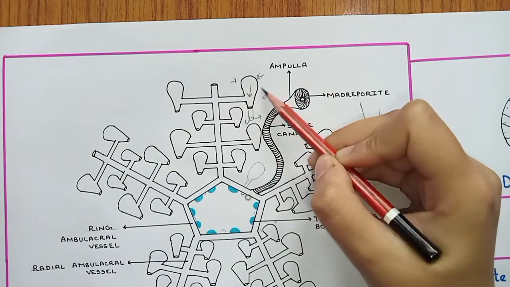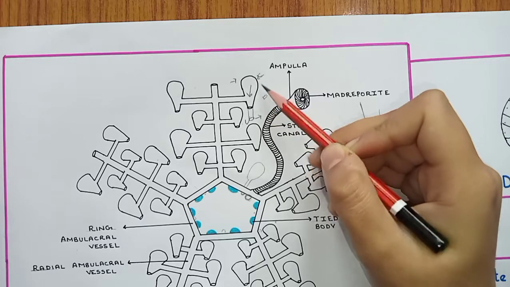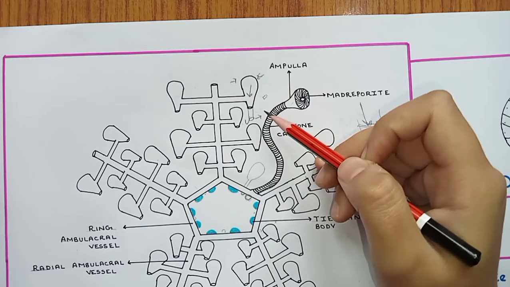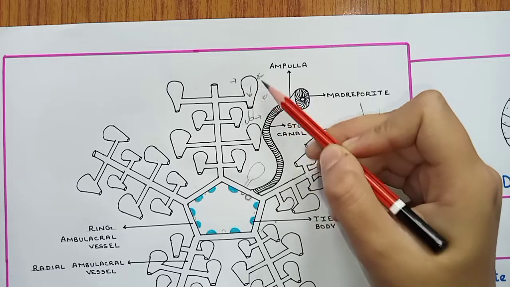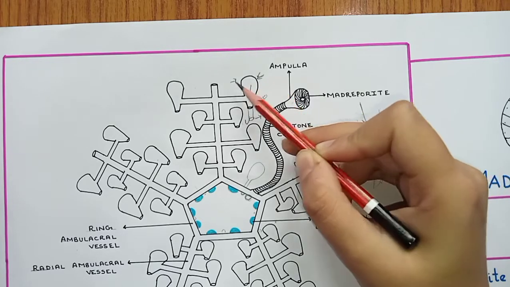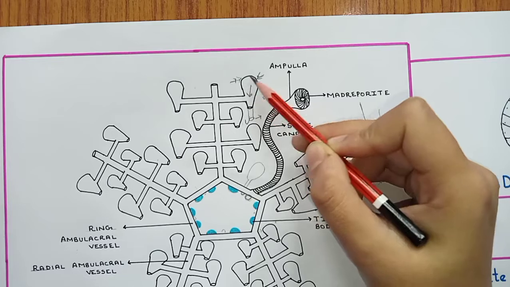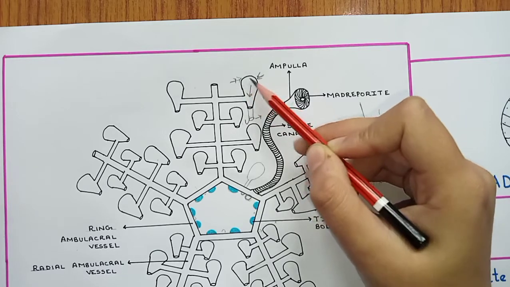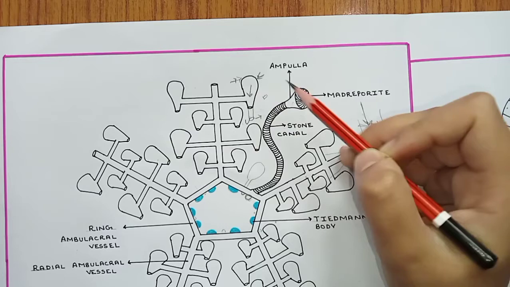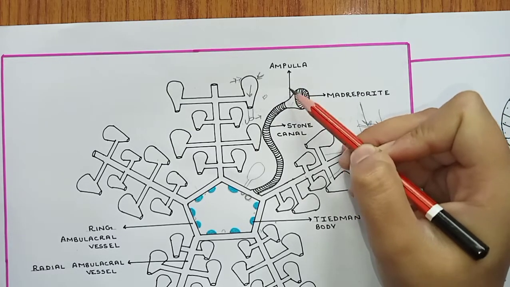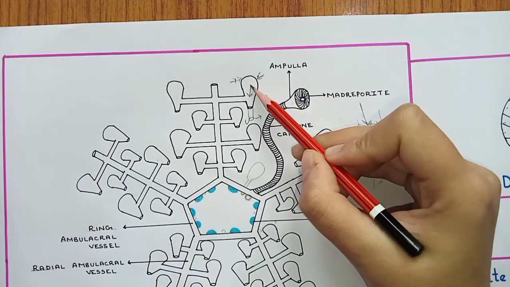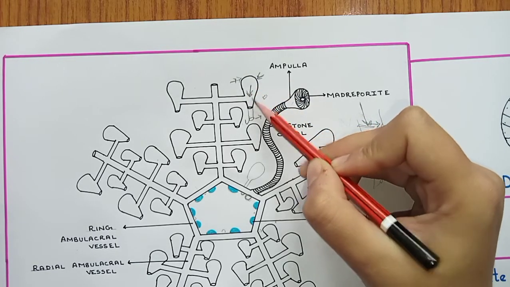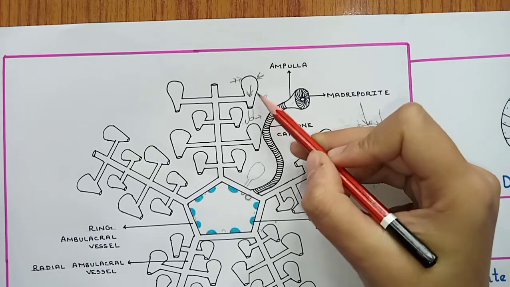The water enters the tube feet, and the muscles present on the tube feet, the circular muscles, and the longitudinal muscles on the ampulla. The ampulla is lined with these muscles, and with the help of these muscles it contracts, and the water from the ampulla region, from where the water gets collected, is pushed down towards the tube feet, the podial canal.